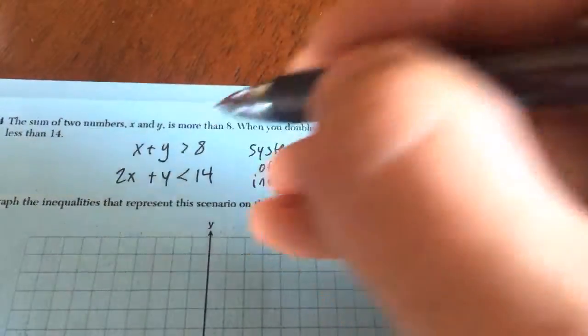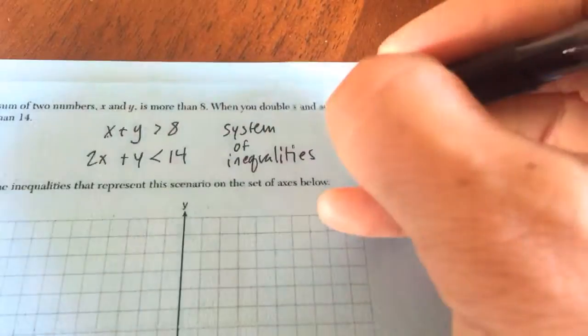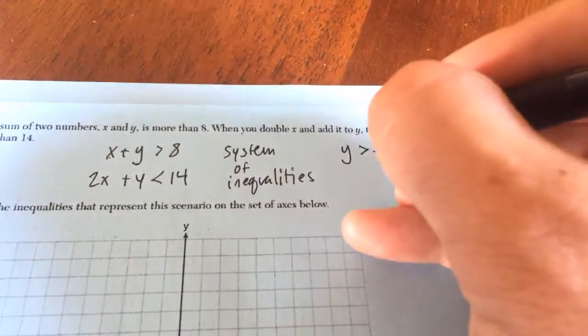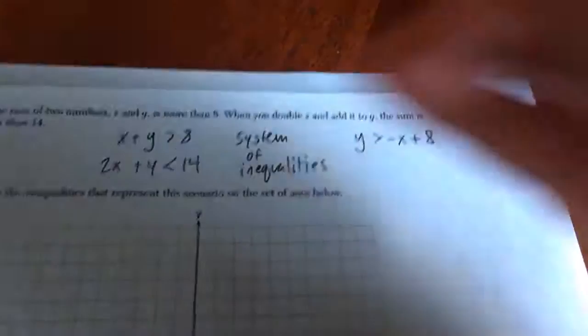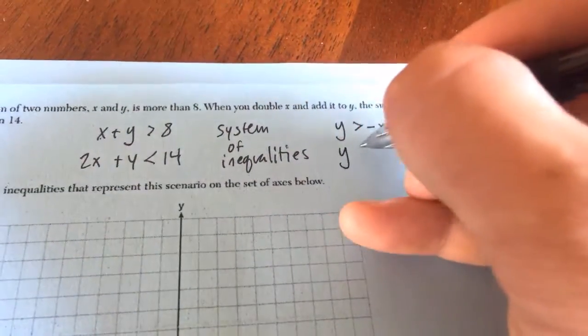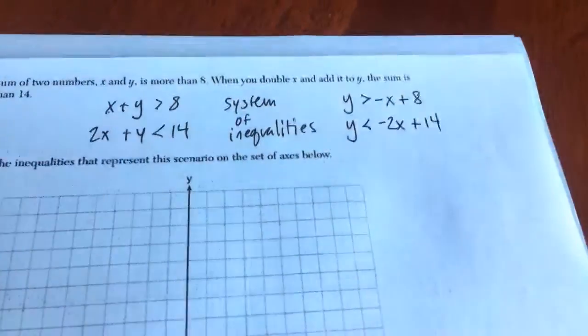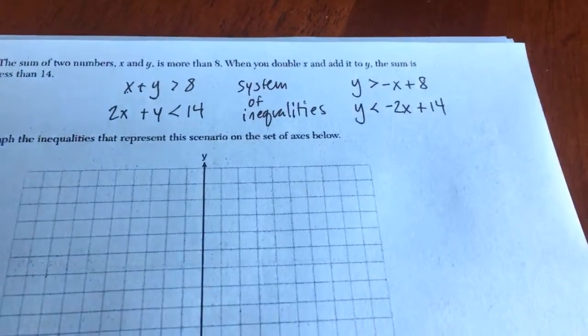x plus y is greater than 8. If I subtract x from this side over to this side, you should have y is greater than negative x plus 8. If I subtract 2x to the other side, I get y is less than negative 2x plus 14. Now what I'm going to do is graph this.